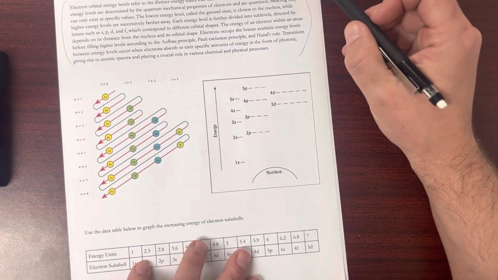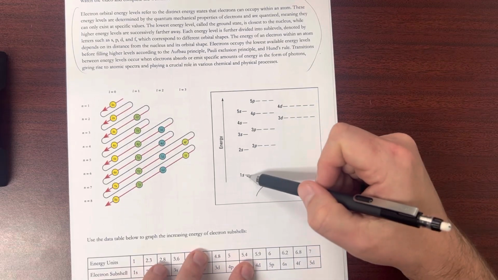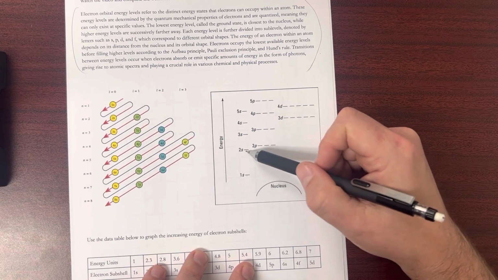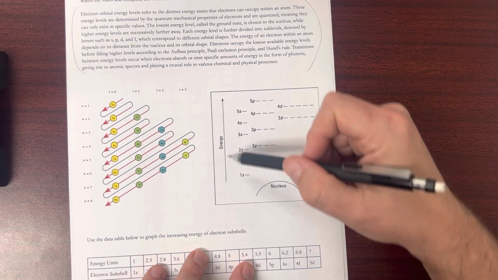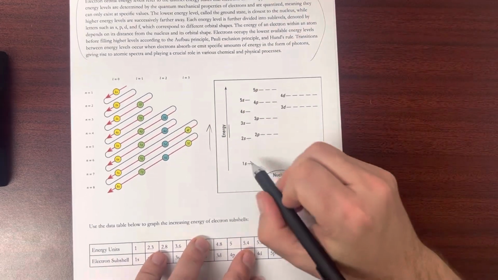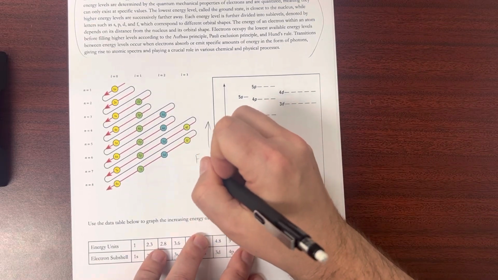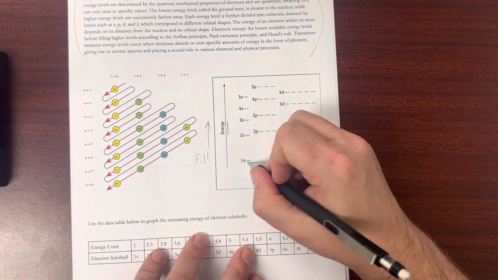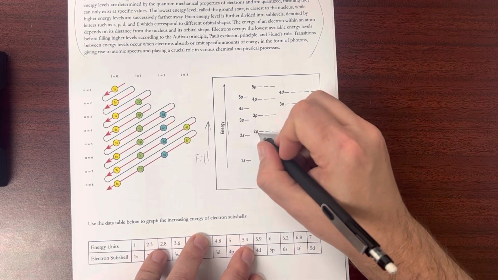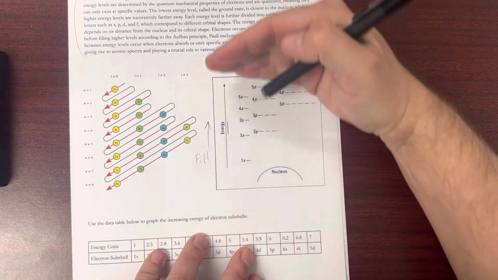And what we see is that as we start to fill up these orbitals with electrons, the energy increases, right? We see that here. It's important to note also that this is the order that we fill up the orbitals. So the first electrons are going to go in the 1s, the next electrons are going to go in the 2s, and then we fill up the 2p, 3s, and it goes in this order as you increase.